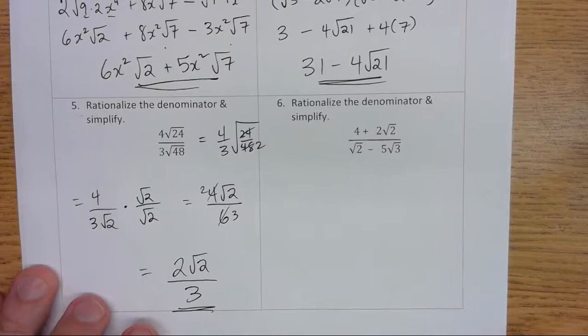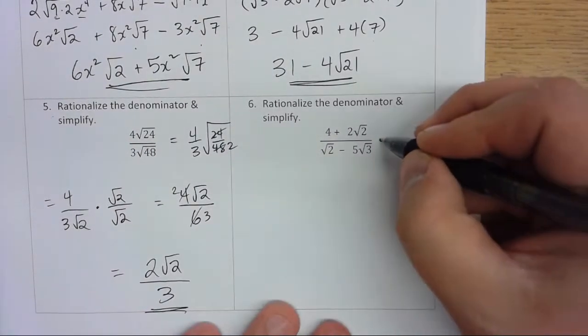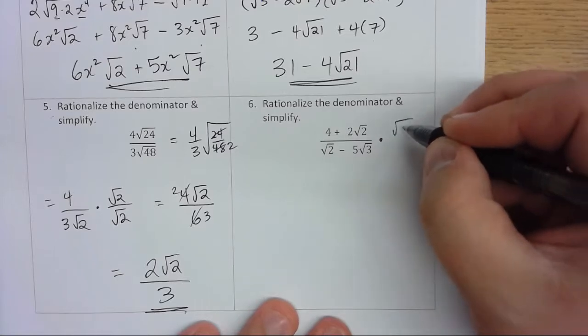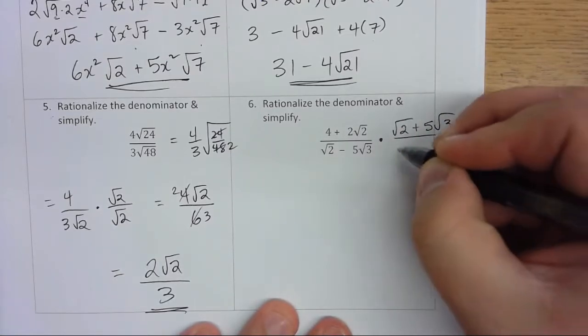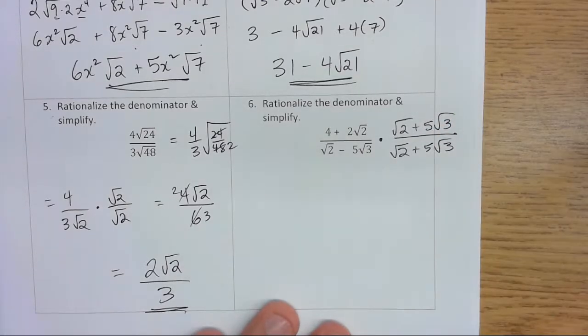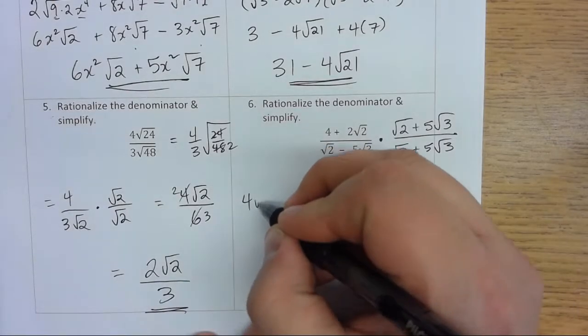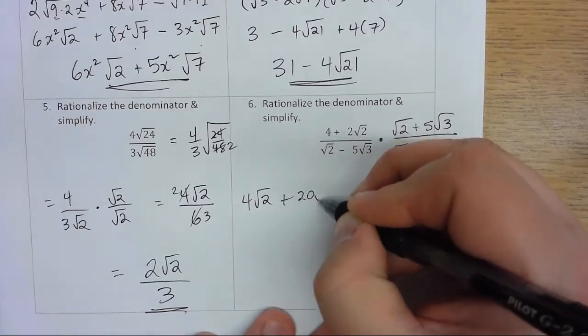And for number 6, to rationalize this denominator, I'm going to have to multiply top and bottom again by 1. But this time my 1 takes the form of the conjugate of that denominator. Okay, so now we multiply this out, and again, first times first is going to be 4 root 2. Outside times outside is 20 root 3.